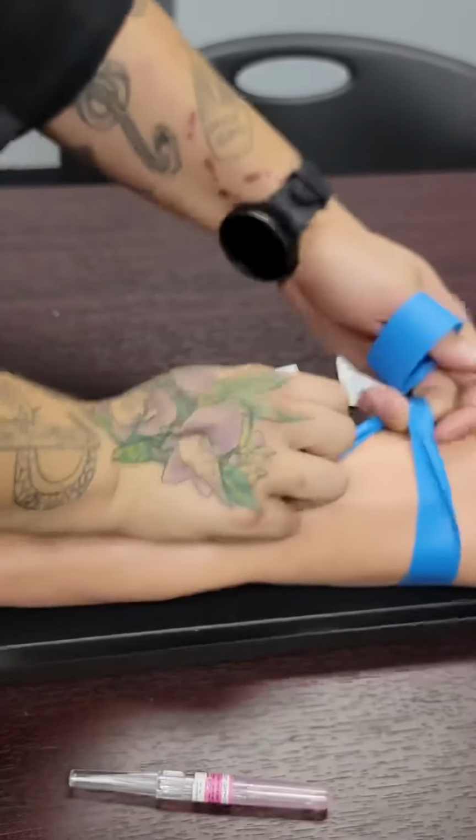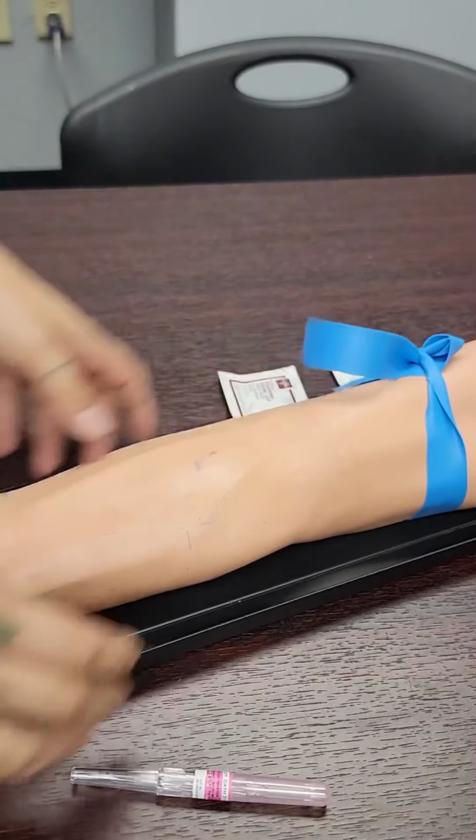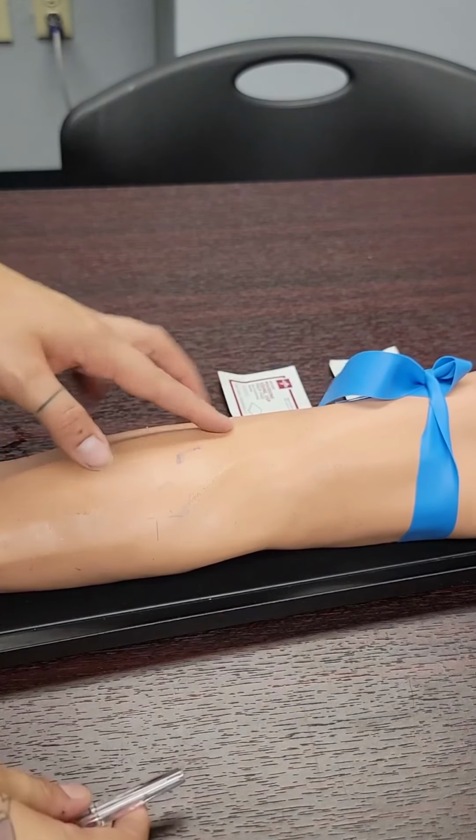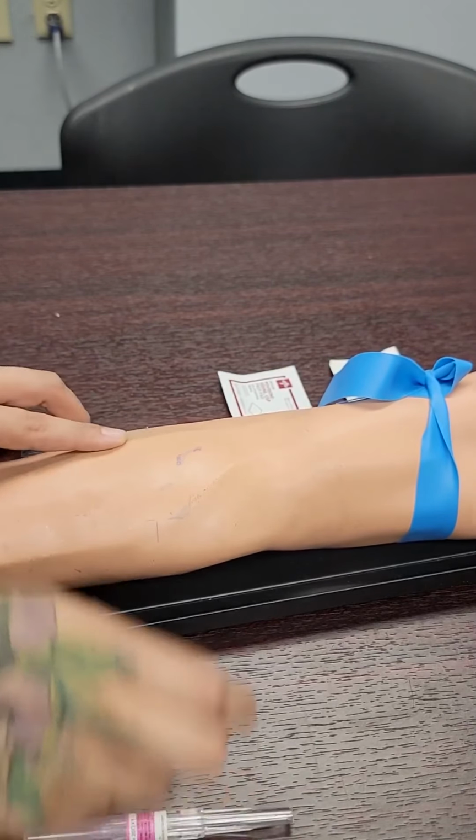Try to obtain intravascular access for any possible medications the patient may need to receive. This may be deferred if Narcan returns the patient to their normal mental status.